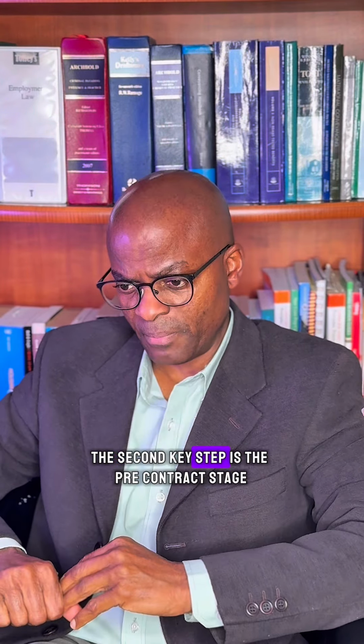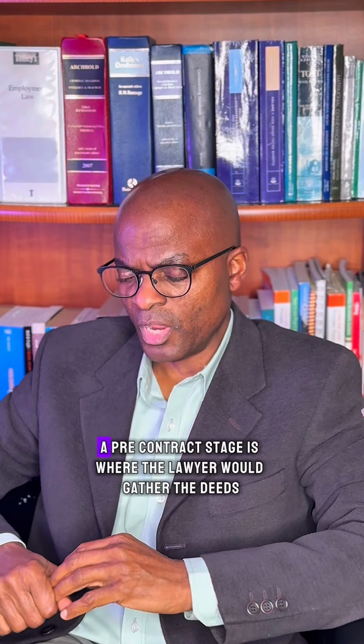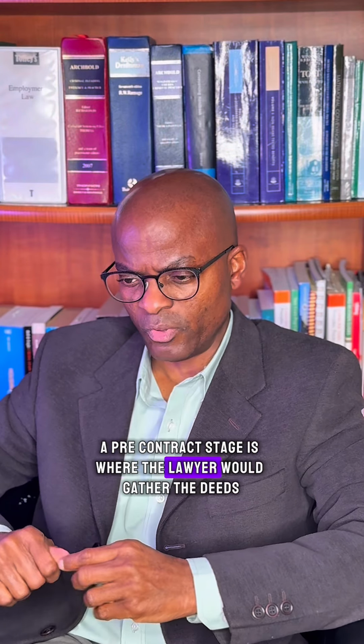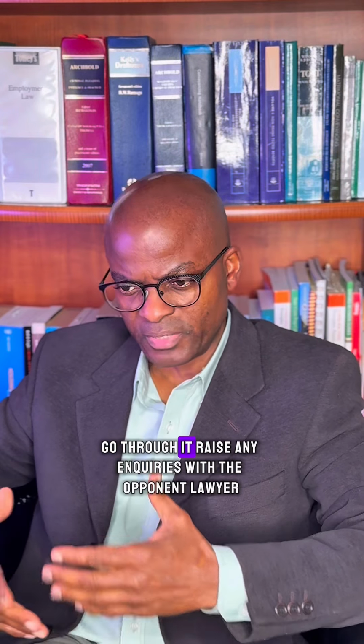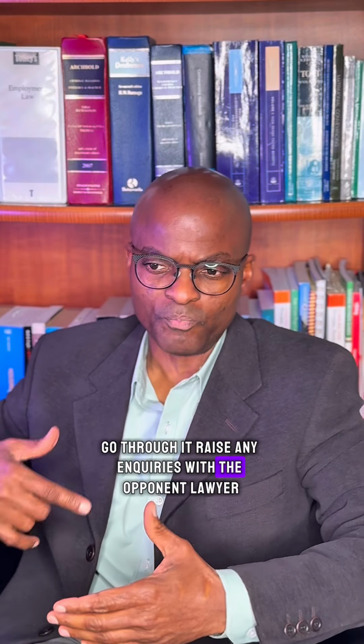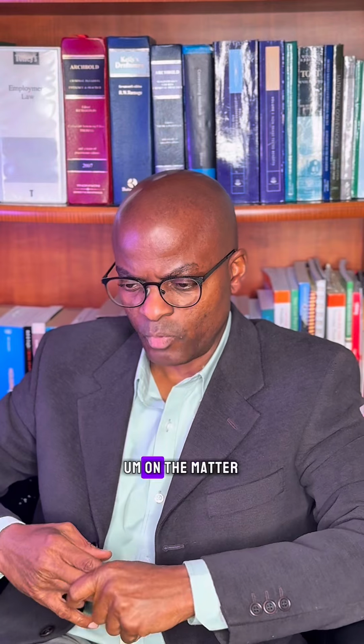The second key step is the pre-contract stage. A pre-contract stage is where the lawyer would gather the deeds, gather all the property information, go through it, raise any inquiries with the opponent lawyer on the matter.